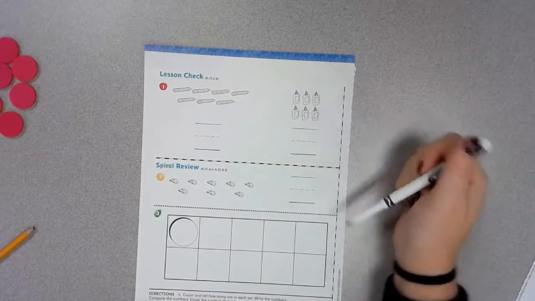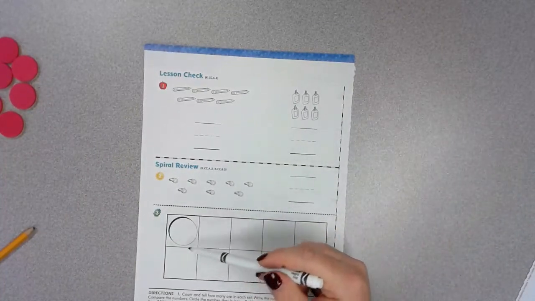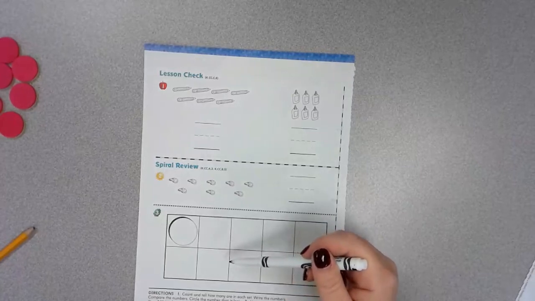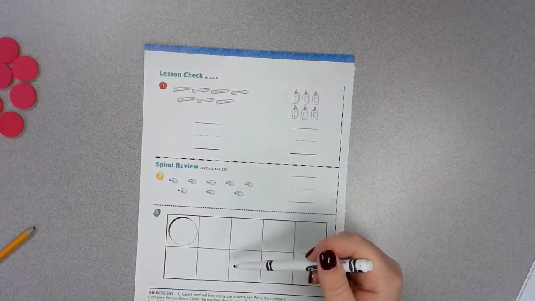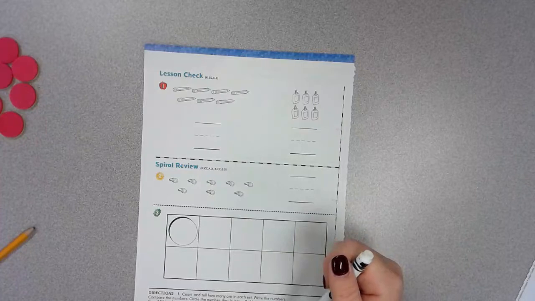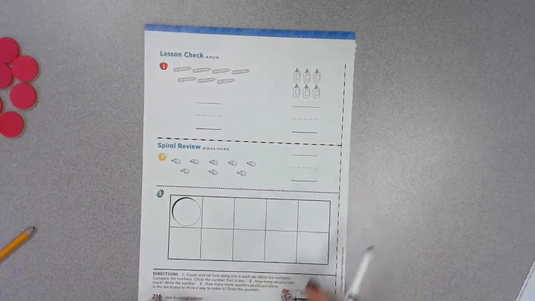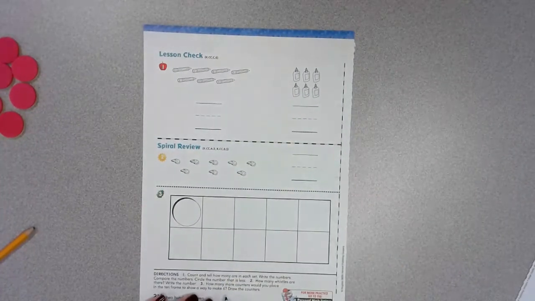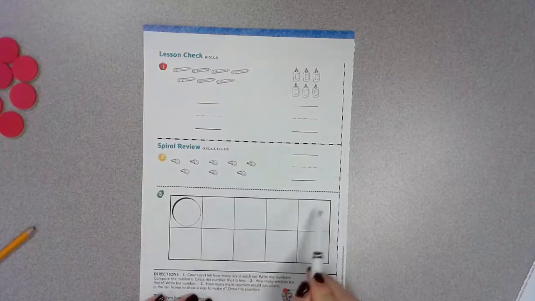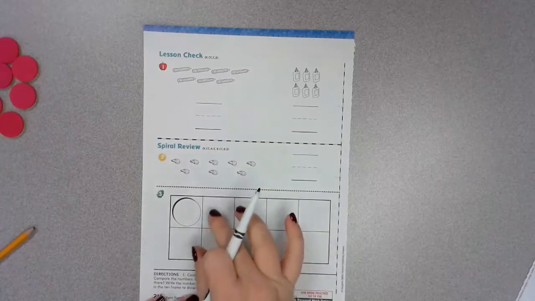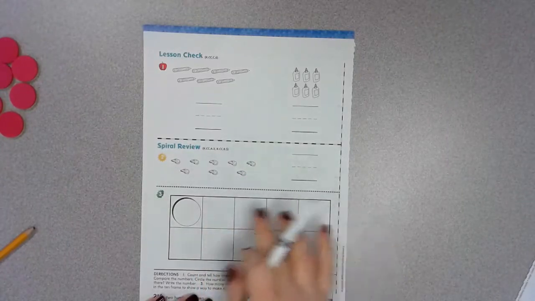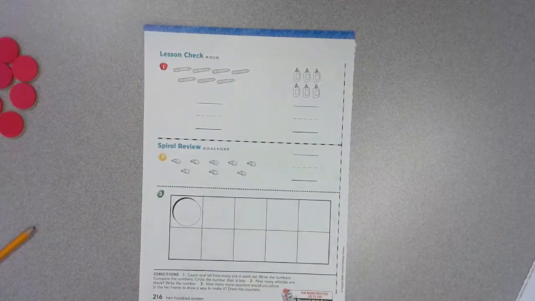Write the number. For number 3, how many more counters would you place in a 10 frame to show a way to make 6? So what that means is I don't want you to draw 6 counters. I want you to draw how many more you would need to add to this 10 frame to make it 6.